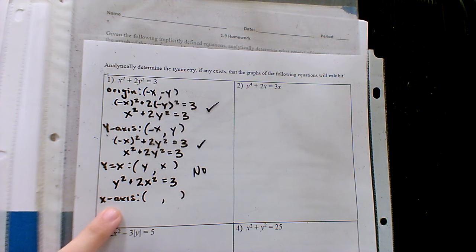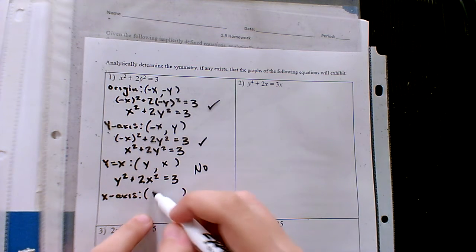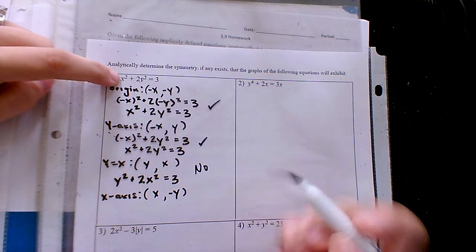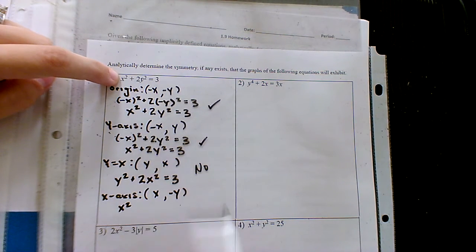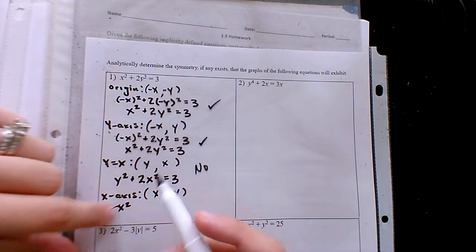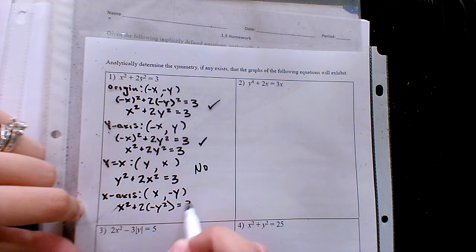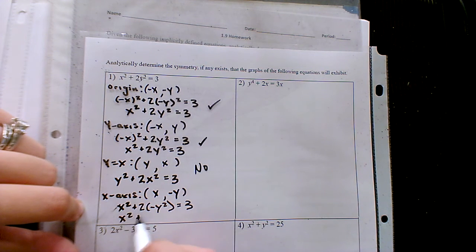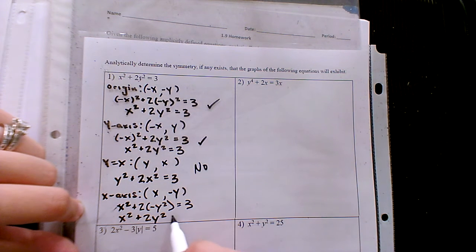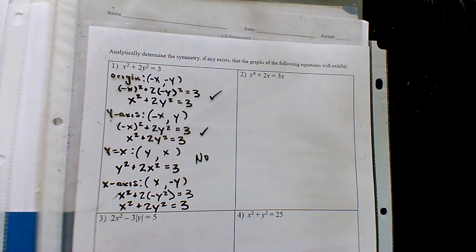Let's try x-axis. So what is that special point we have to test? Yeah? X, negative y. Okay, so the x is going to stay the same. Notice how we're not changing it. It's still, x is still positive. But the y value, we're going to substitute in a negative. And negative y squared would change to just a y squared. So do we get the same original equation?